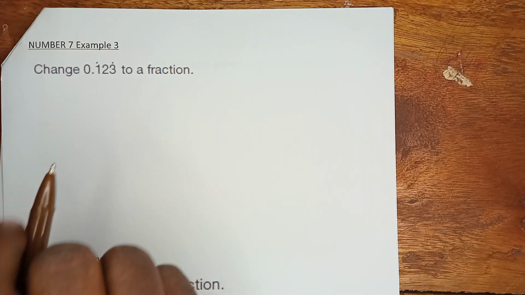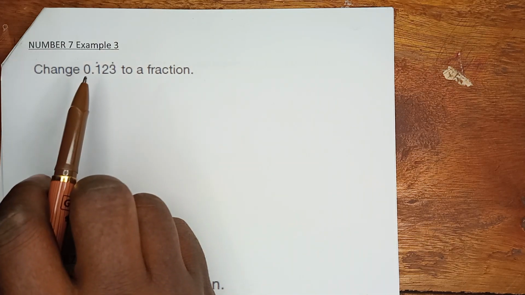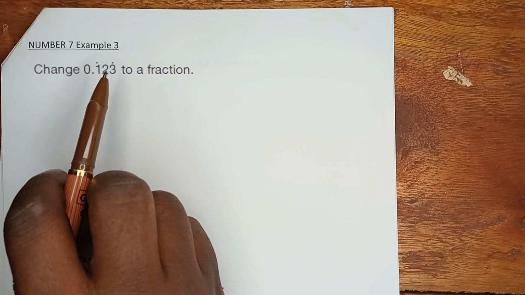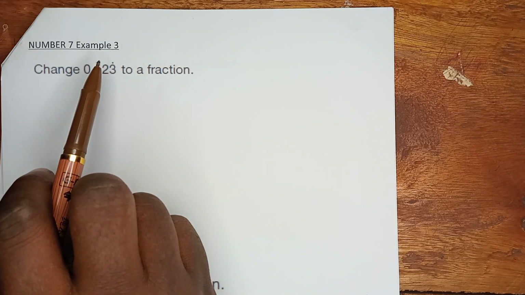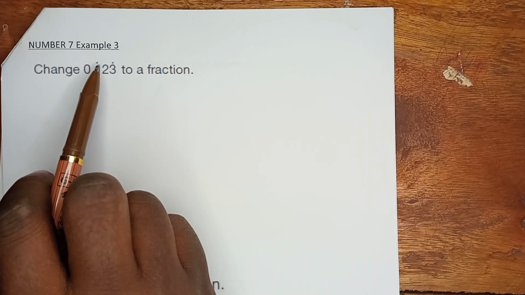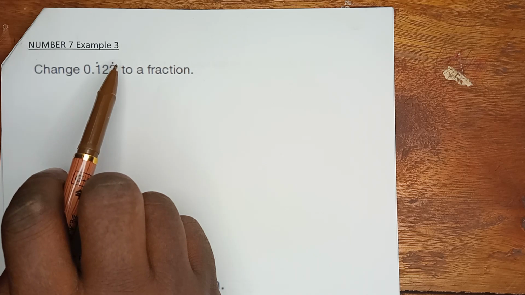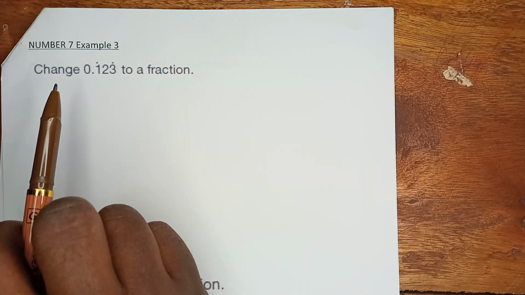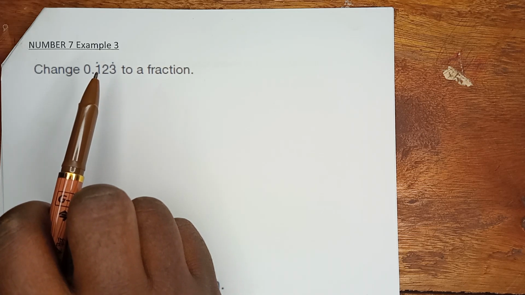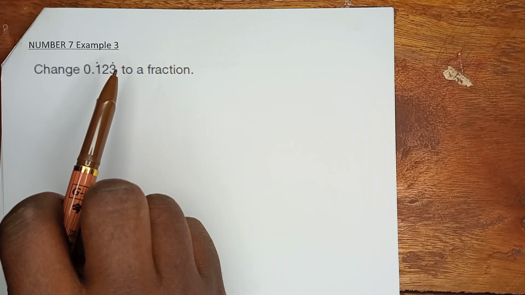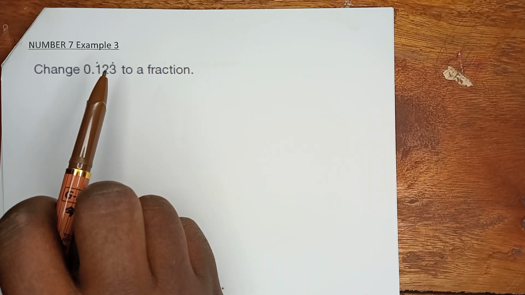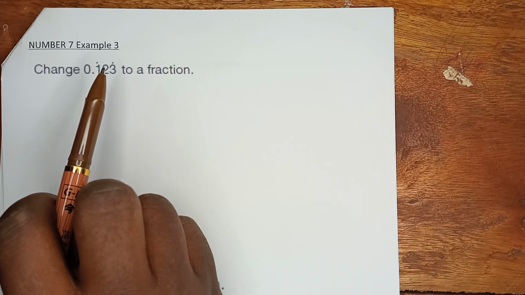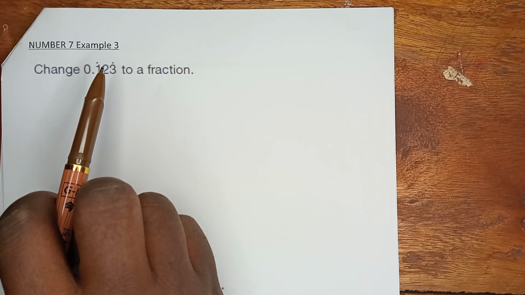In this video, I just want us to continue explaining how to write recurring decimals as fractions. We are told to change 0.123, and you can see the dot is above 1 and another one is above 3. What does that mean? That means that all digits between 1 and 3 are recurring, all of them.